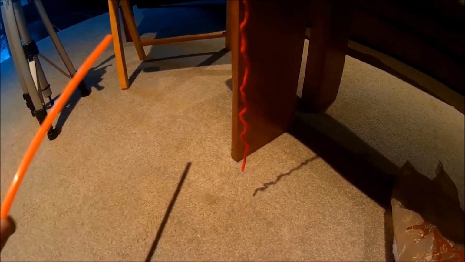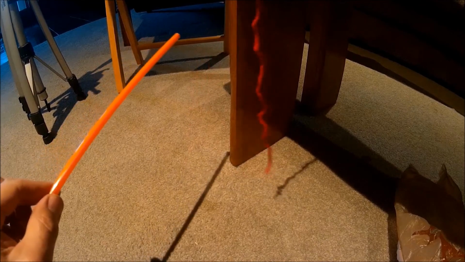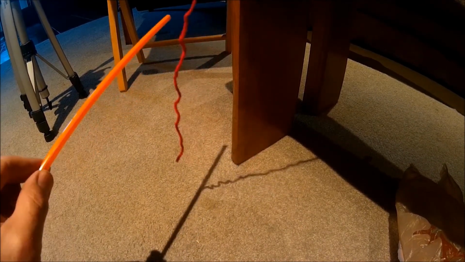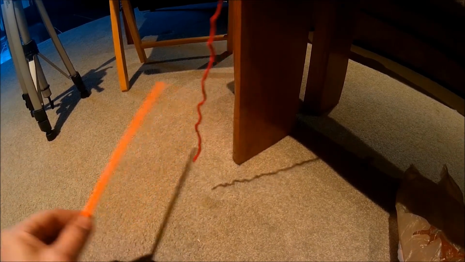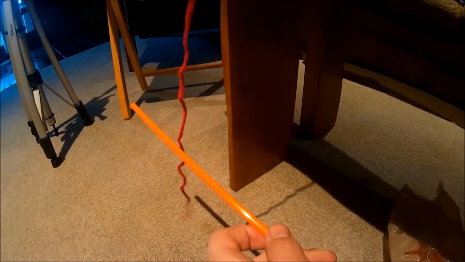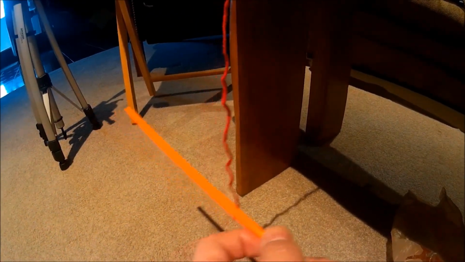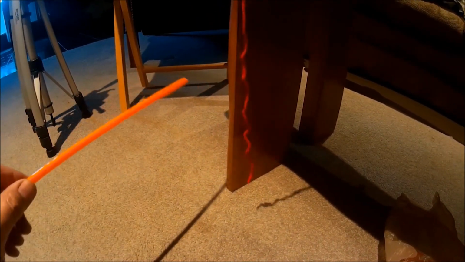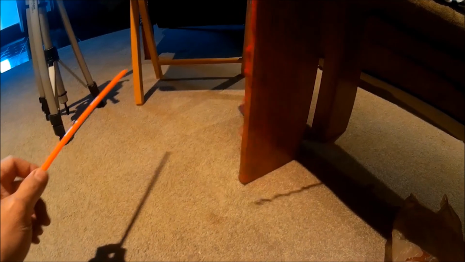Once I rub it with the plastic bag, I'm going to bring it close to the yarn and watch what happens. The yarn is attracted to the straw. So what do you think caused that? What changed with the straw? Or what changed with the yarn? Let's try this with something a little different.